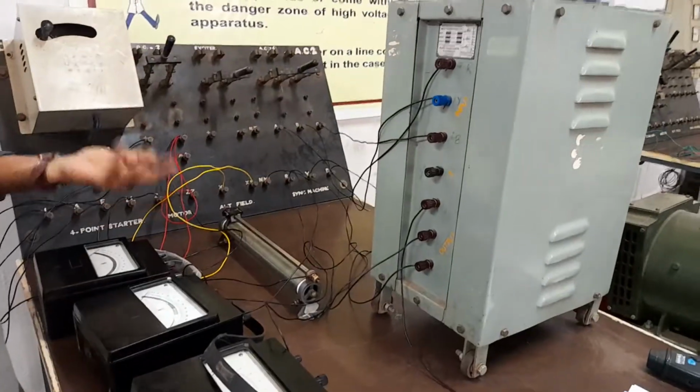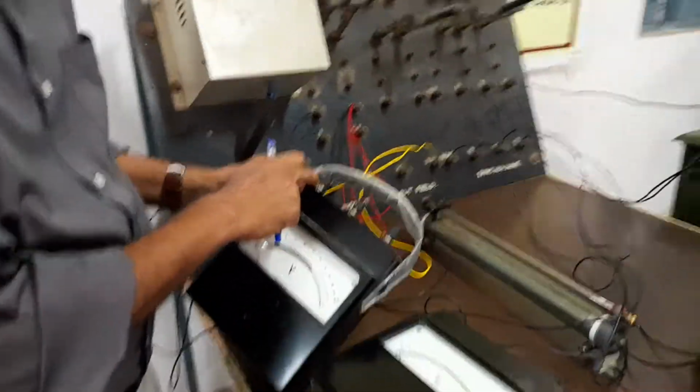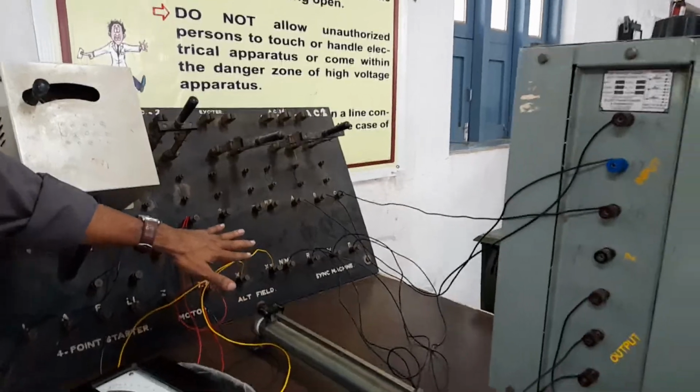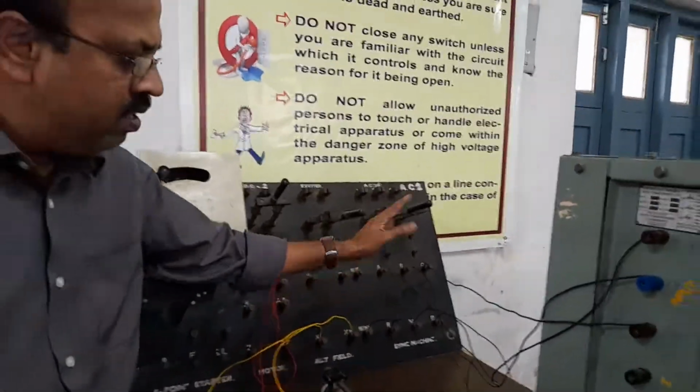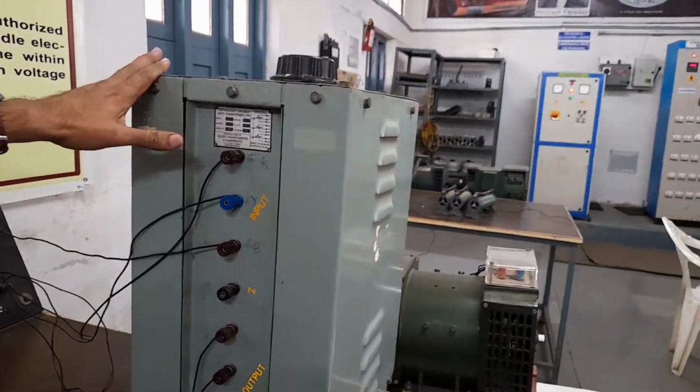Therefore, we can maintain phase sequence same. So the range of this voltmeter is taken as common and the range 600. So once field winding is kept open, then let us go for giving input to this three-phase variac. That means three-phase auto transformer.